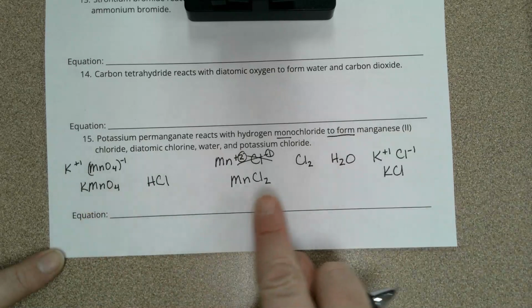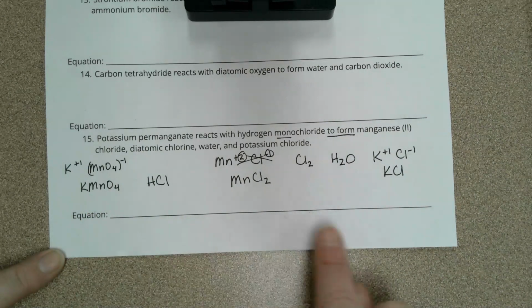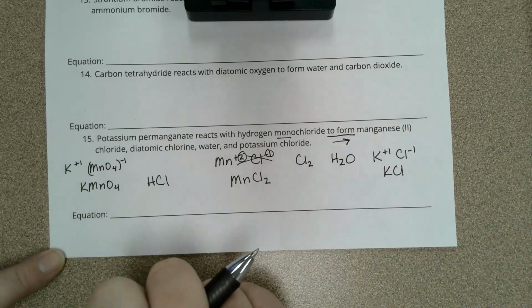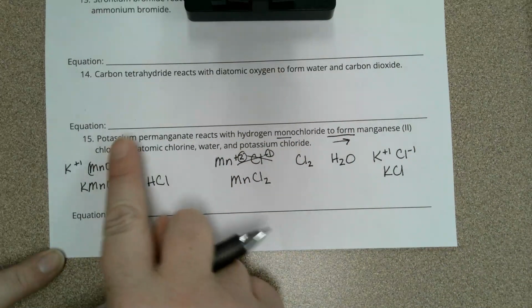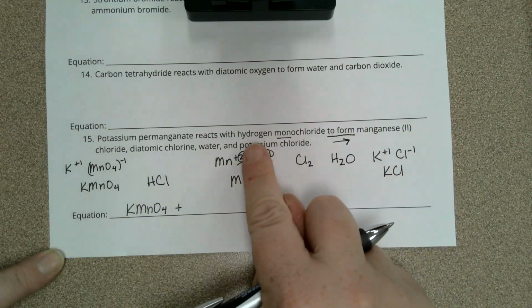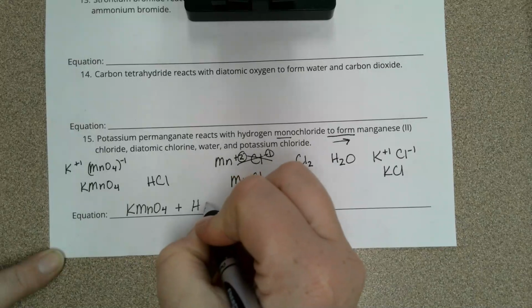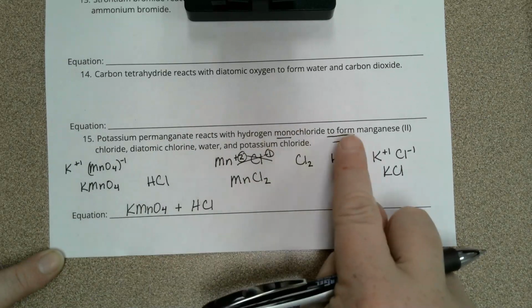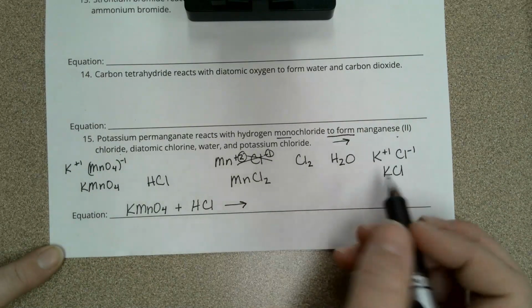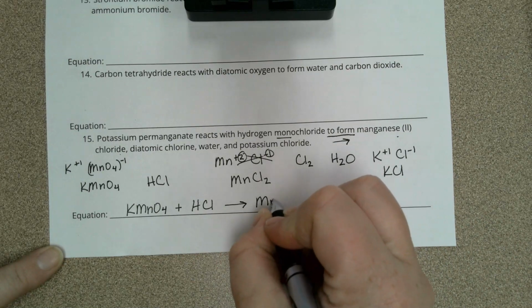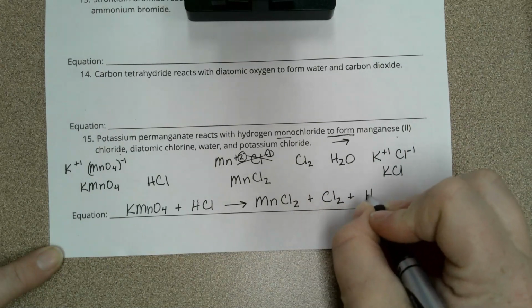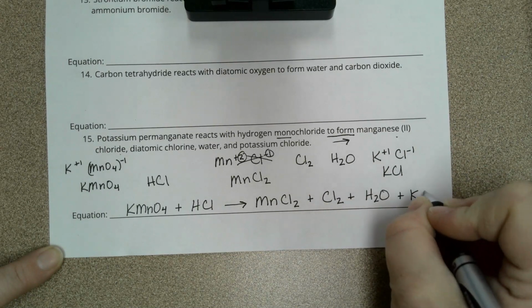All right, so now that we have our formulas all written out, let's go ahead and write out our equation. So remember that "to form," that's your arrow. Everything before is your reactants, everything after is your products. So we have potassium permanganate plus our hydrogen monochloride, which is HCl. And then those are going to be our 2 reactants, and then we have our arrow "to form," and then we're going to write all of our products, which in this case we have 4 products. So our manganese 2 chloride, diatomic chlorine, water, and potassium chloride.